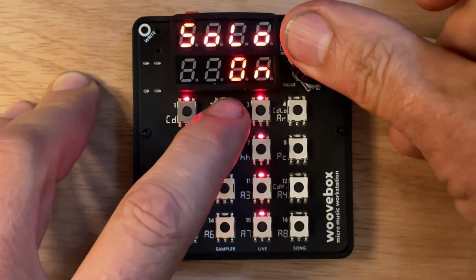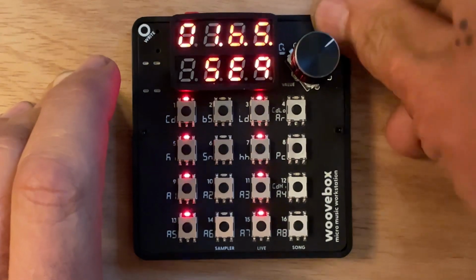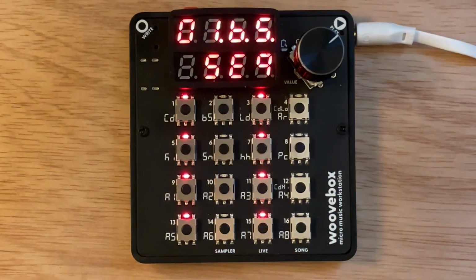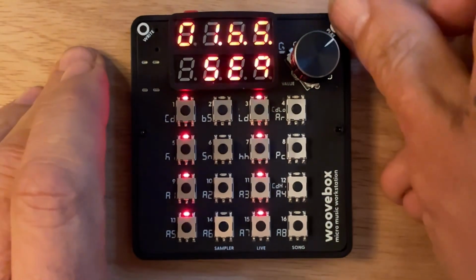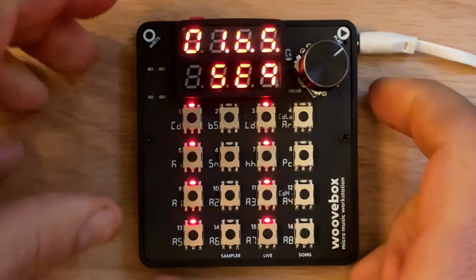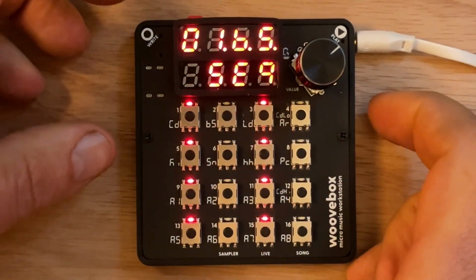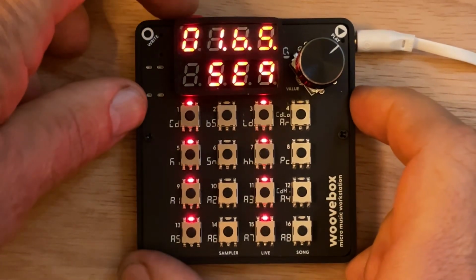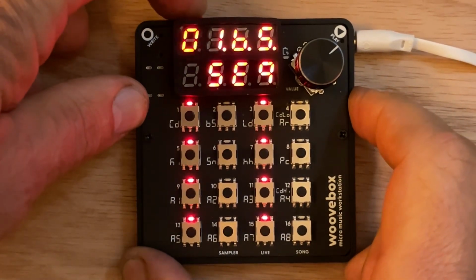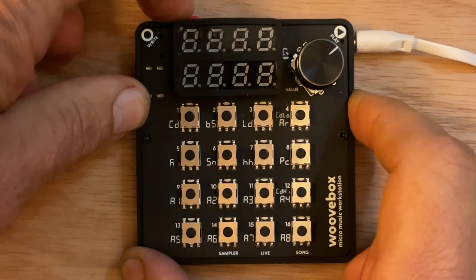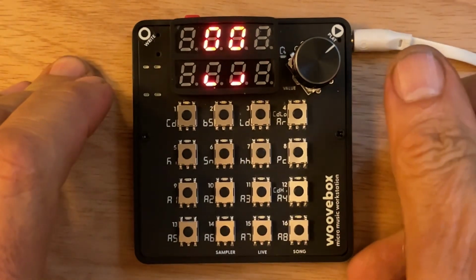Let's go into this track, solo it, and play it. Here's what one track sounds like. All right, here's a thing that keeps happening. I don't know what goes on, but every once in a while I go to hit play on a track and it doesn't play. So I'm going to turn this off, turn it back on.